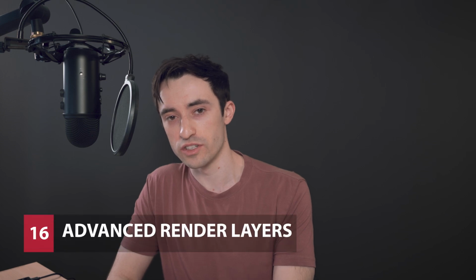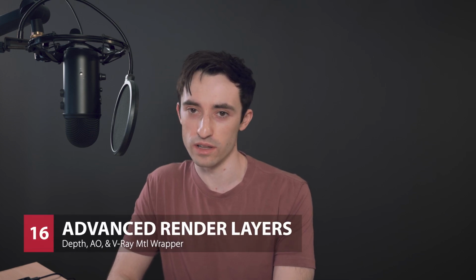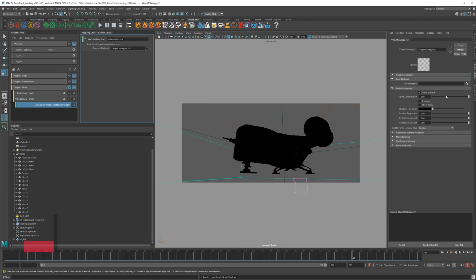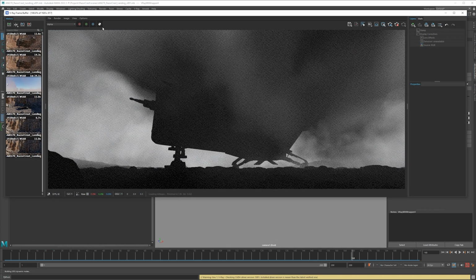So continuing on with the Razor Crest series, we now need to set up our render layers. This is going to be far more advanced than what we did in the previous video, and we're going to be using a lot of overrides, and we're also going to be using the VRay material wrapper, which is going to be very useful for us as we set up our different layers.